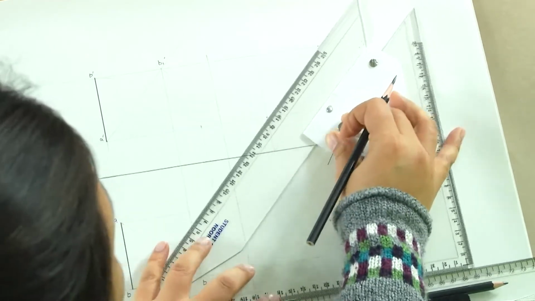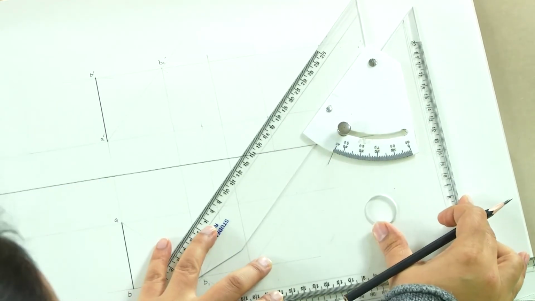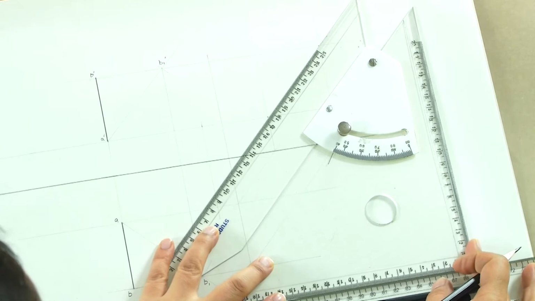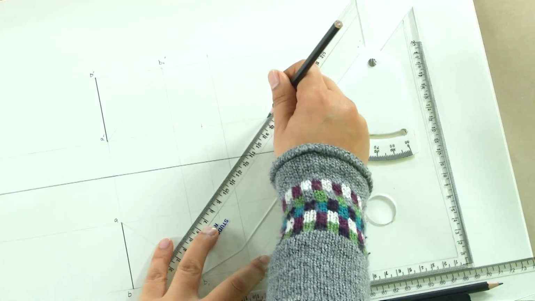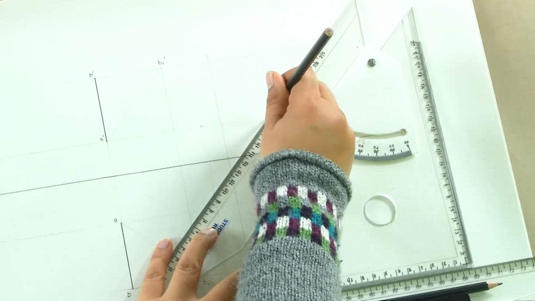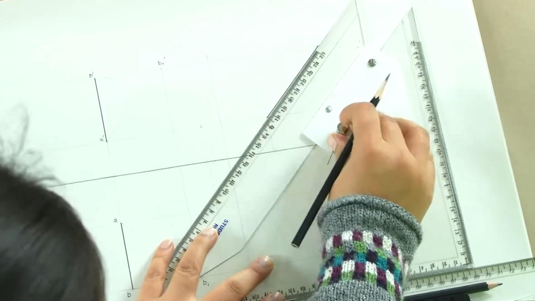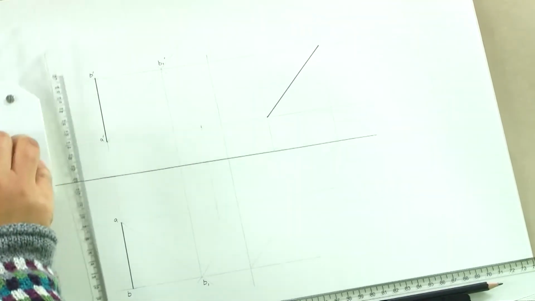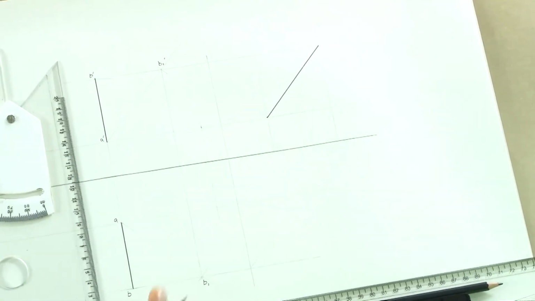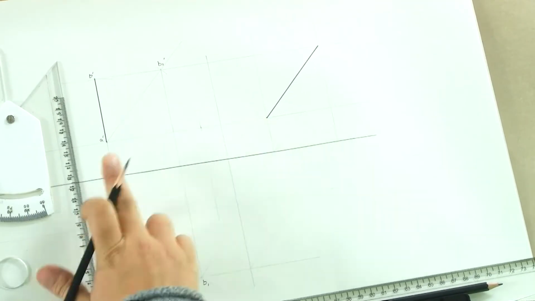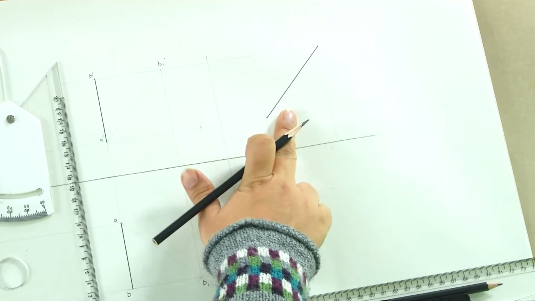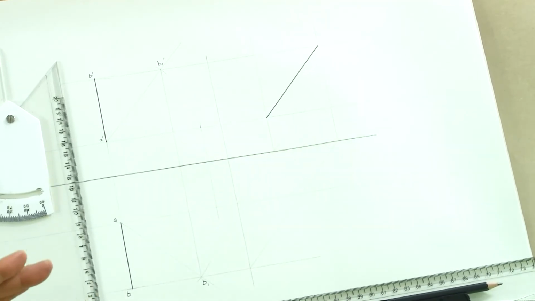So, what we get actually is, if I place my 45 set square here, you can very clearly see that I get a line which is inclined at 45 degrees to HP and 45 degrees to VP, and it is perpendicular to both the planes and parallel.